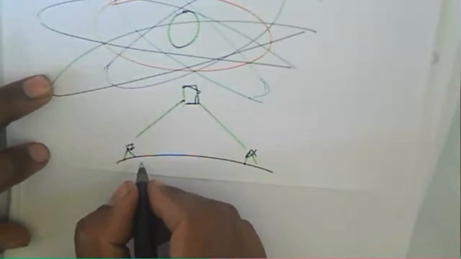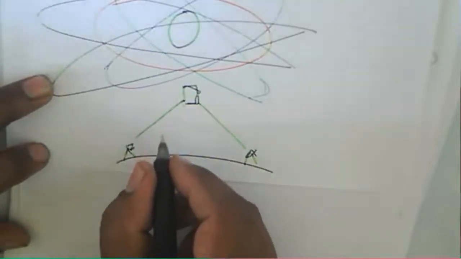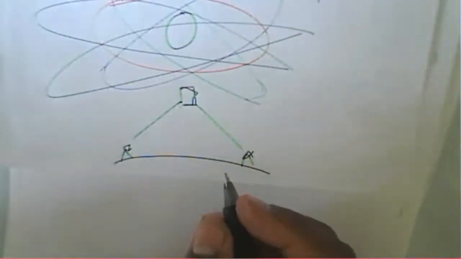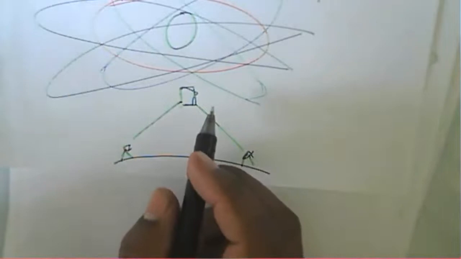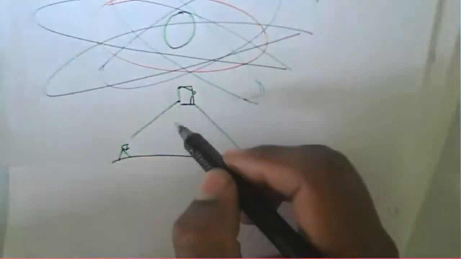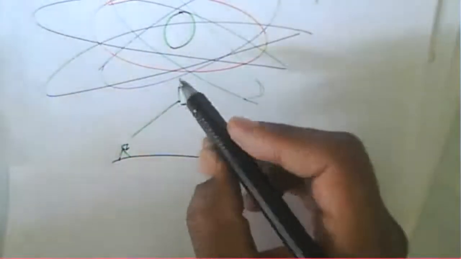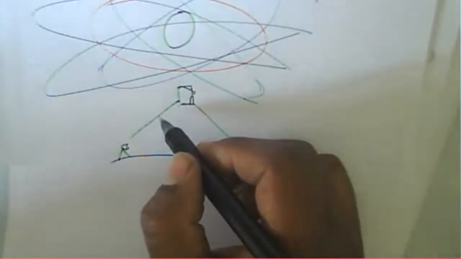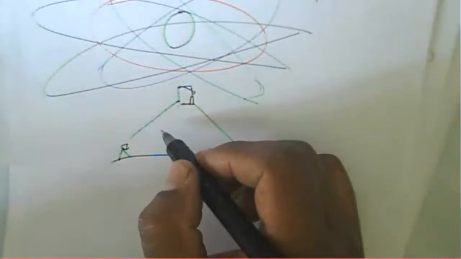Because of the shorter distance of the satellite from the Earth surface, communication is possible in the easiest way. And why is it easiest? Because of the low propagation delay, because of that shorter distance.